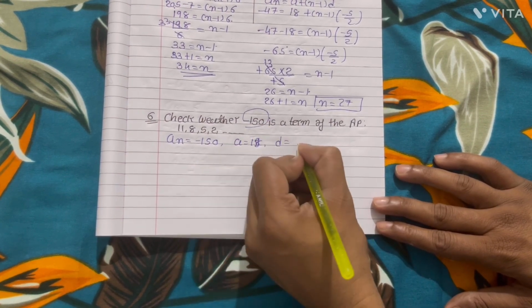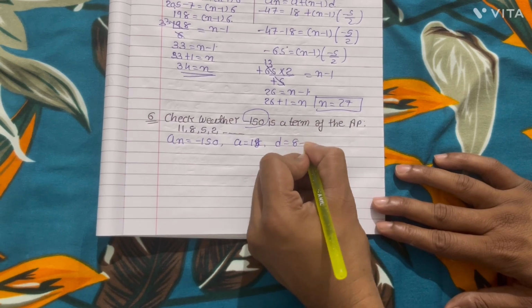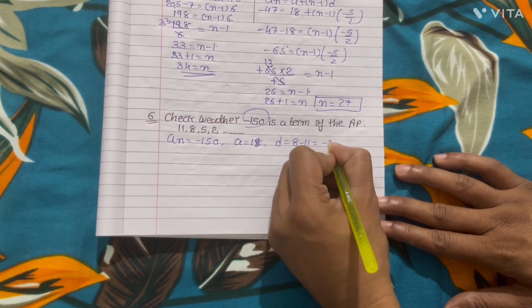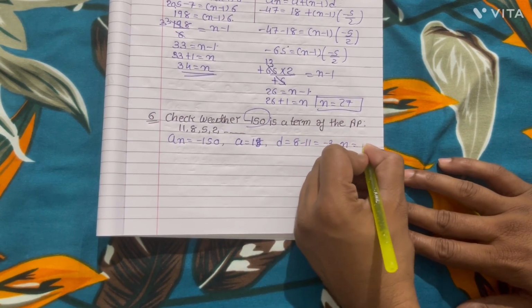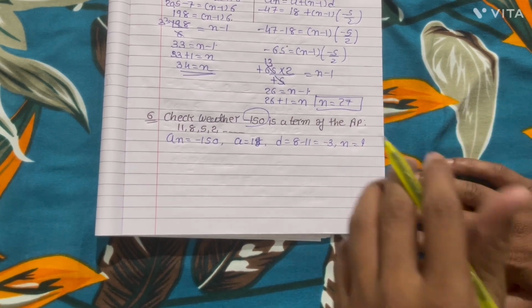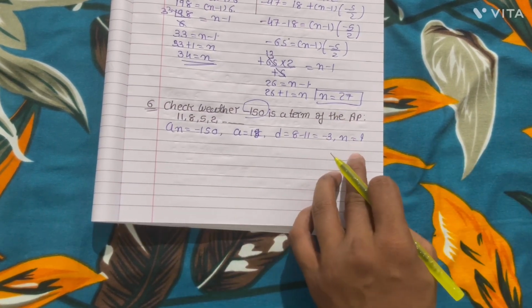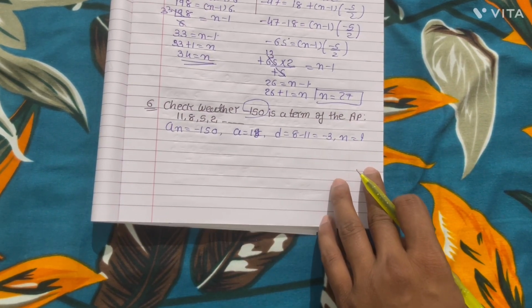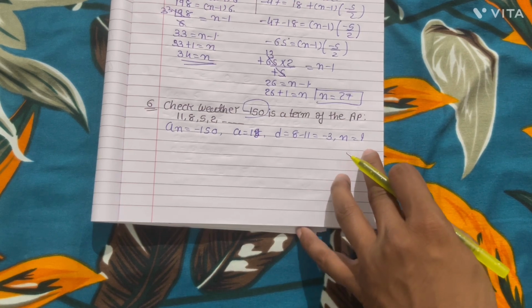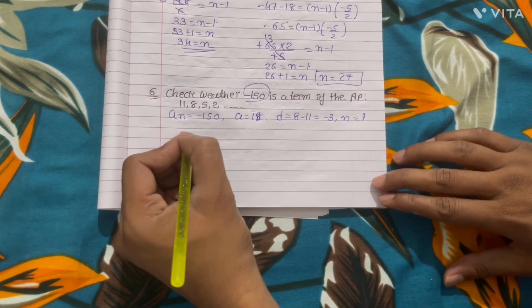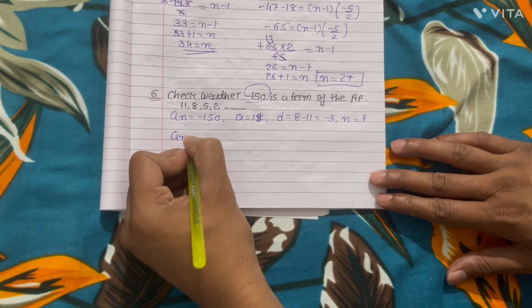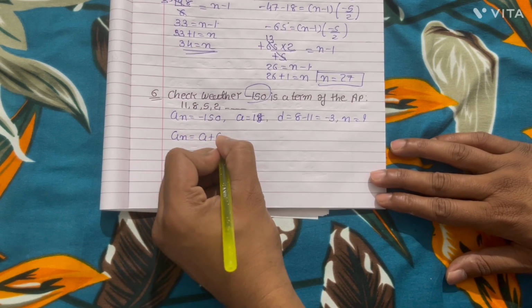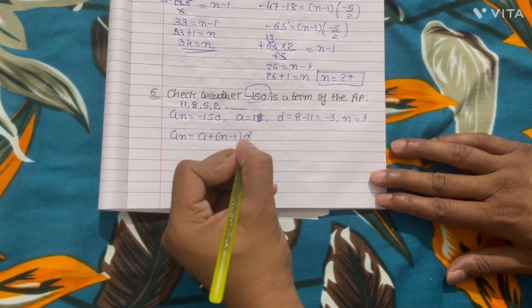Difference is second term minus first term, it means 8 minus 11 is equal to minus 3. We have to find n. N must be a positive integer. So an is equal to a plus n minus 1 into d.